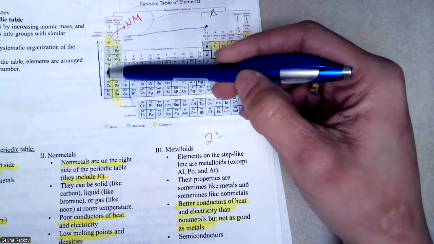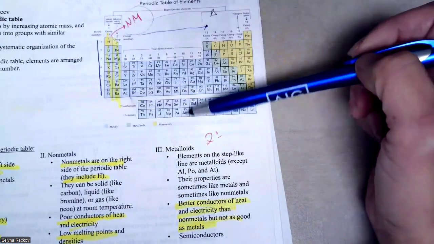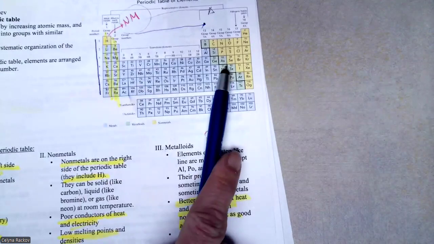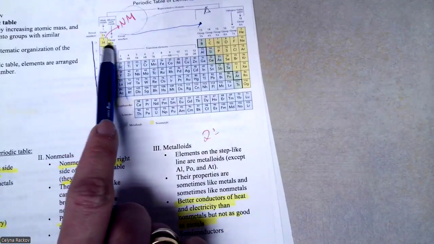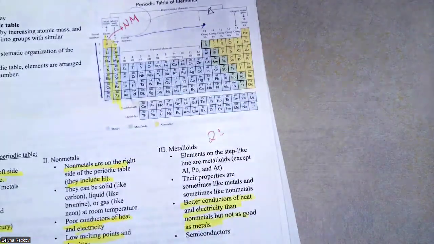The vertical columns, you count them as groups or families. In horizontal rows, we count them as periods. Like first period, this first line here. Second period, the second line.